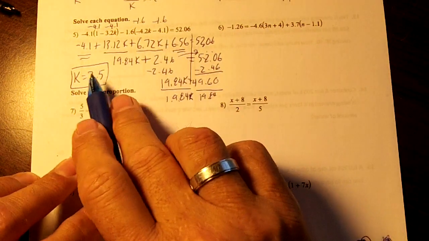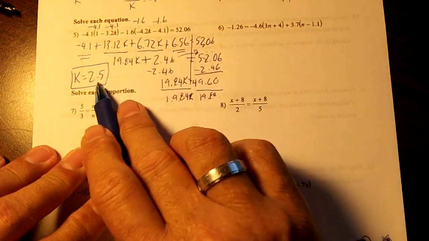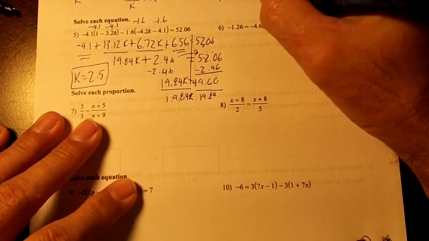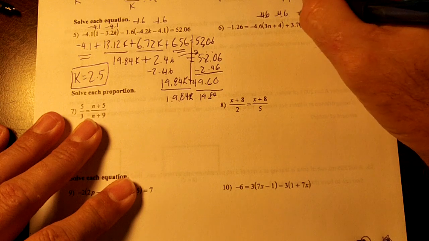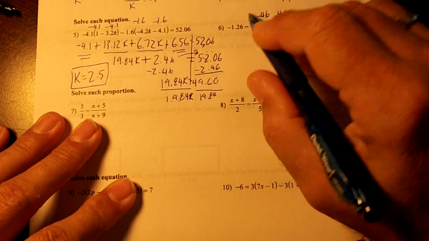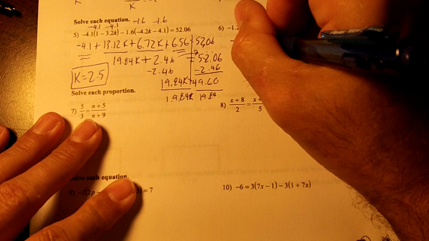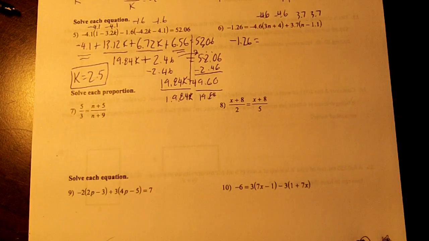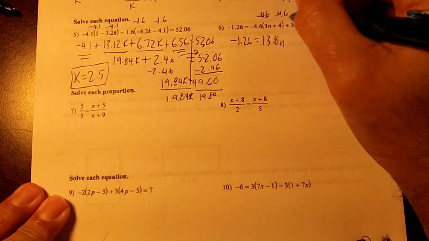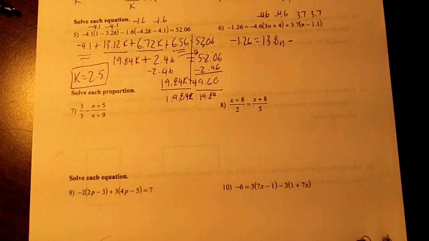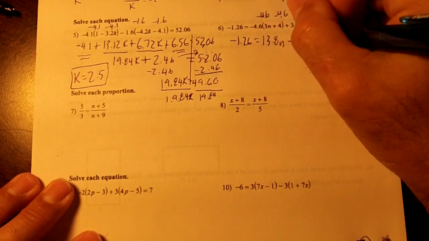Since these are decimals, we'll leave our answer as a decimal. If these had fractions, we would leave it as a fraction. Okay, over here, I'm going to distribute my negative 4.6, and I'm going to distribute my 3.7. So I'm going to have negative 1 and 26/100ths equals, I'm going to do 4.6 times 3. I get 13 and 8/10. A negative times a positive is a negative. 4.6 times 4. I get 18 and 4/10.